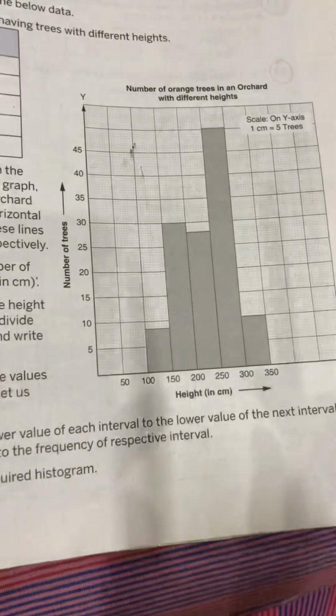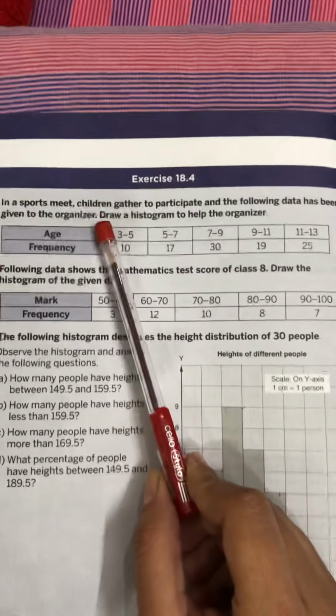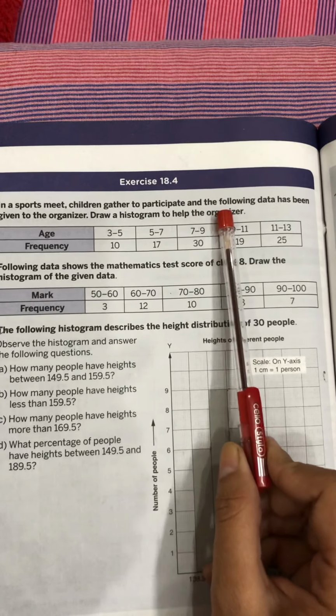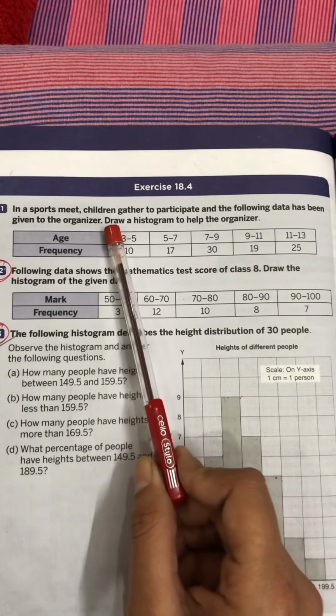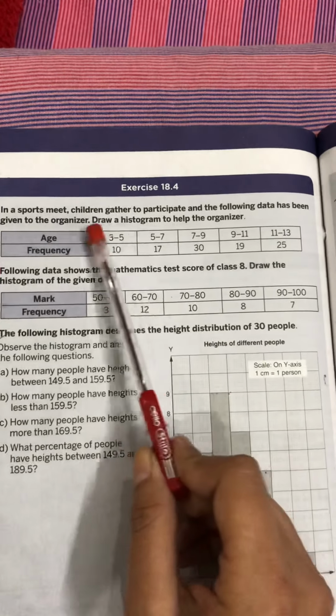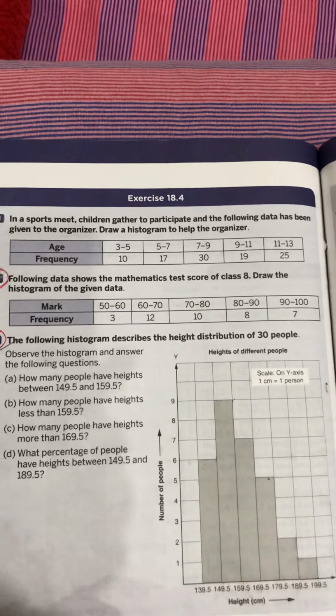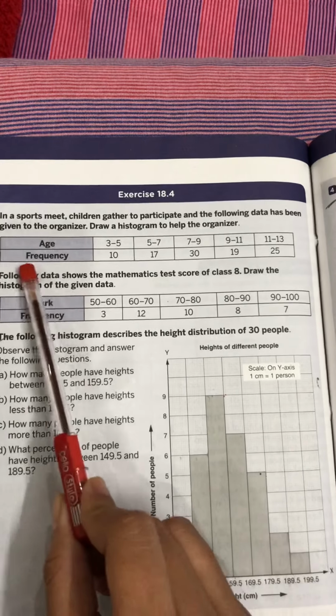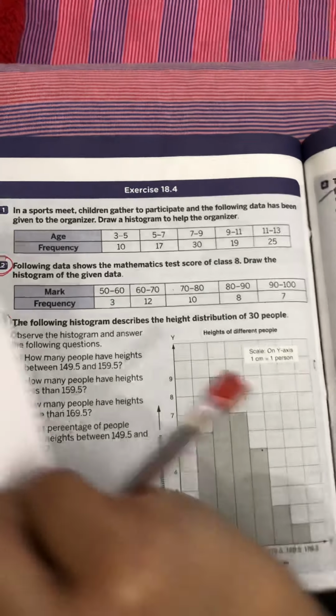Okay, rest of the concept is same. So this is your first question. In a sports meet, children gather to participate and the following data has been given to the organizer. Draw a histogram to help the organizer. These are ages of children and these are the frequency. Okay, so in this way you have to represent.